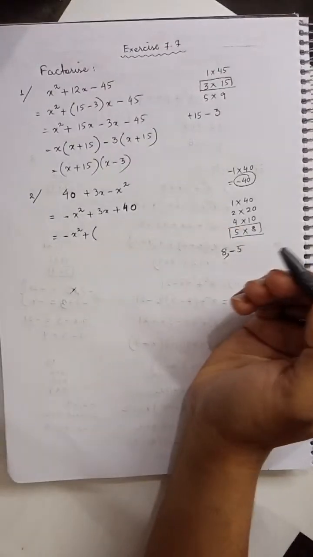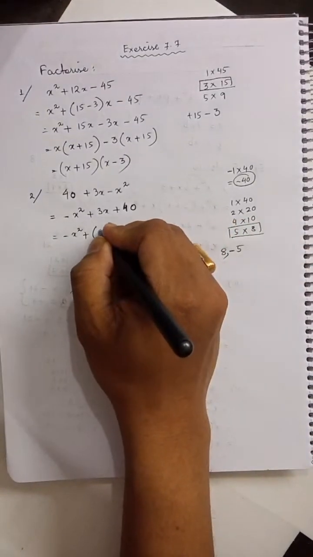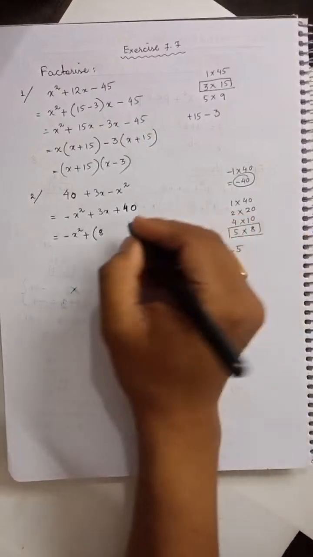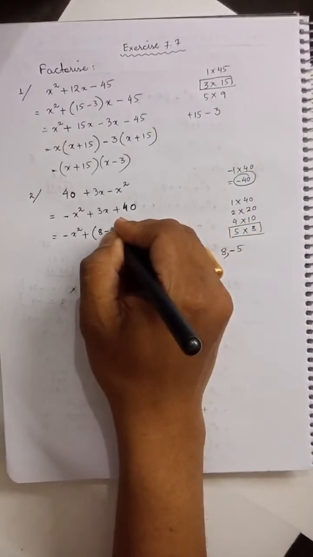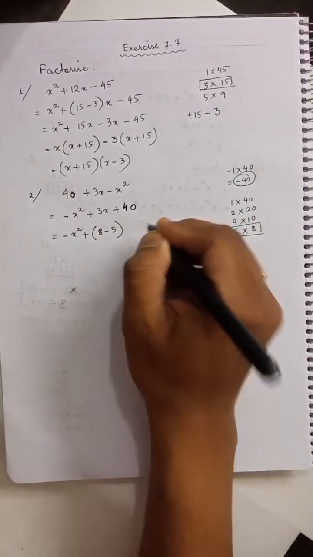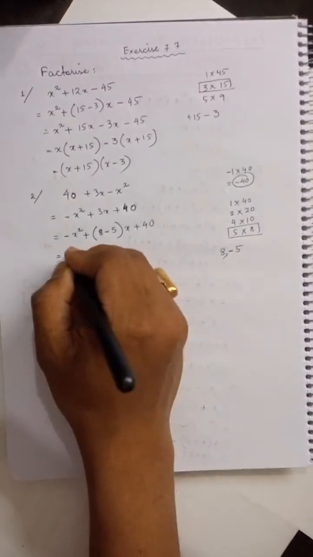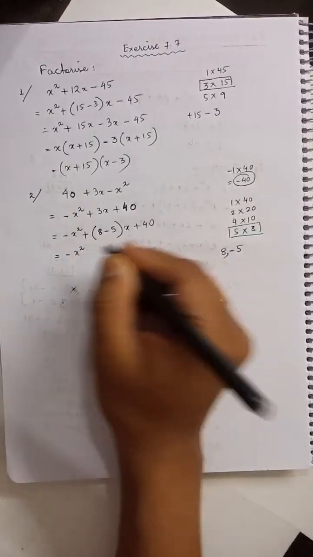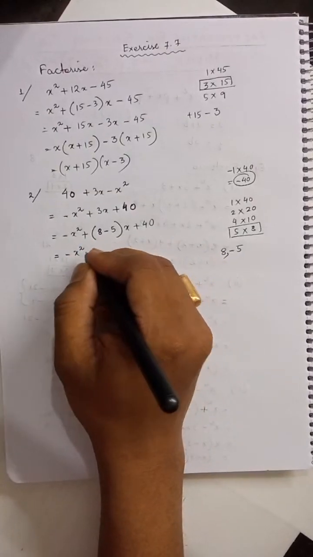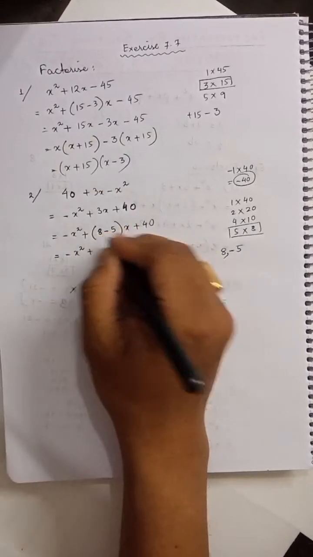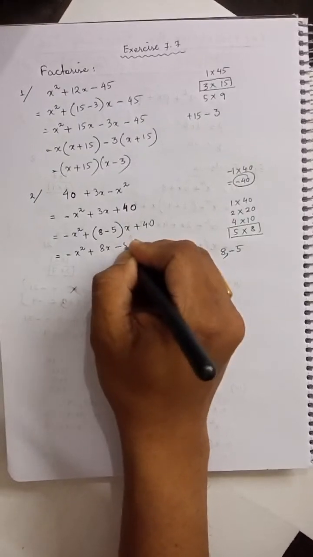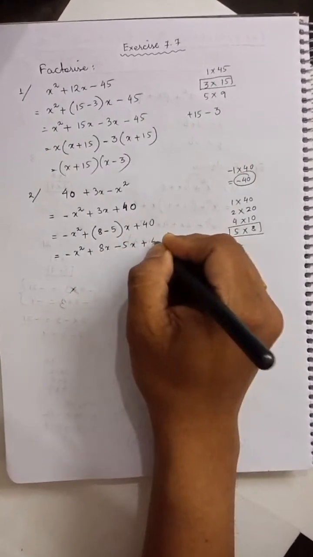Let me solve this first. Okay, so we'll take plus 8 and minus 5 x plus 40. So this is 8x minus 5x and 40.